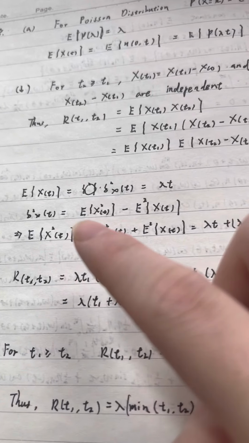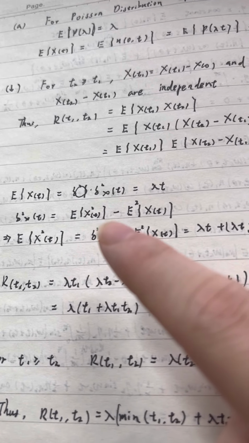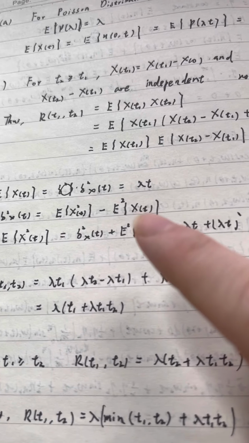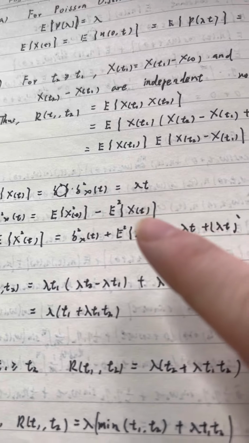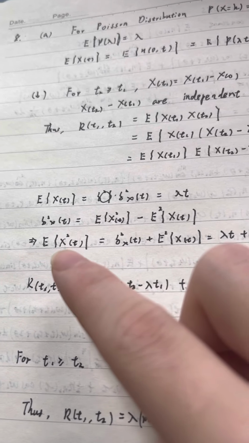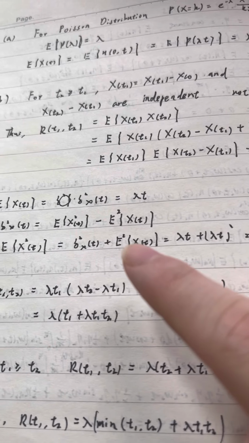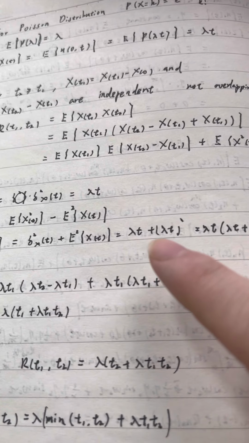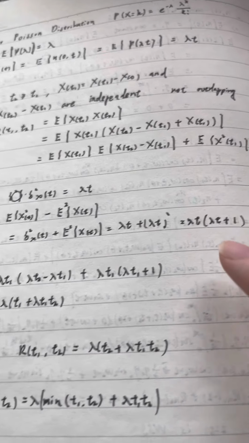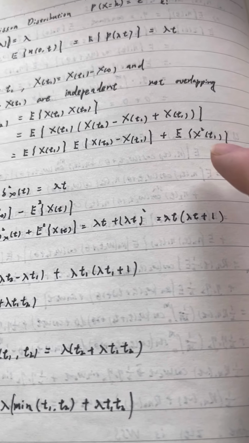We also have the property that the variance equals the expectation of X(t) squared minus the square of the expectation of X(t). Based on this equation, the expectation of X(t) squared equals the variance plus the expectation squared, which is lambda t plus (lambda t) squared, and that equals lambda t times (lambda t plus 1). So that's the value of the expectation of X(t1) squared.